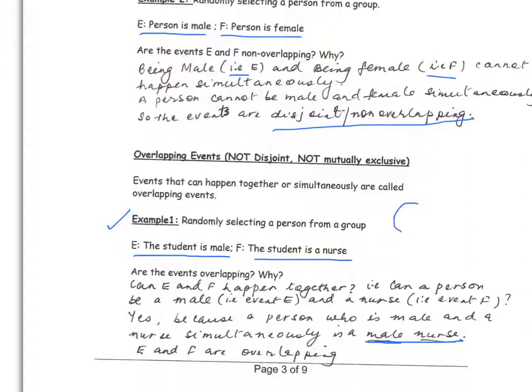So if this is the set of all males and this is the set of all nurses, they do have an overlap. And who sits in this overlap? A male nurse. He's a male and a nurse. That is a possibility. So the two events are overlapping.